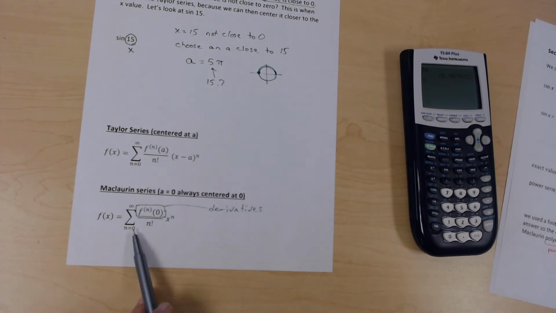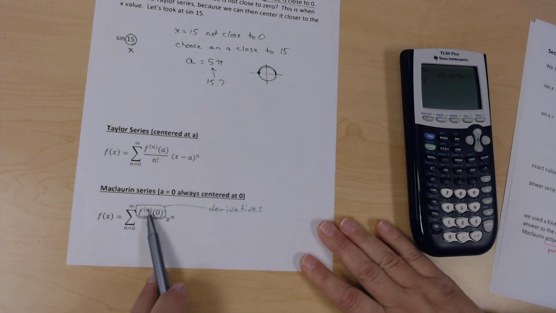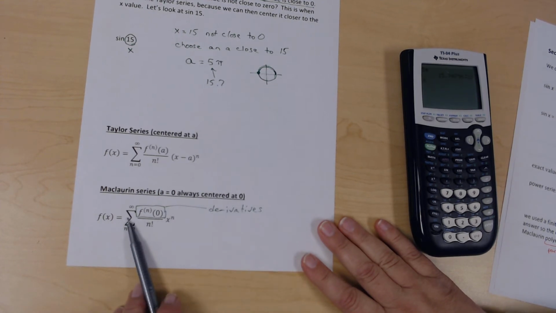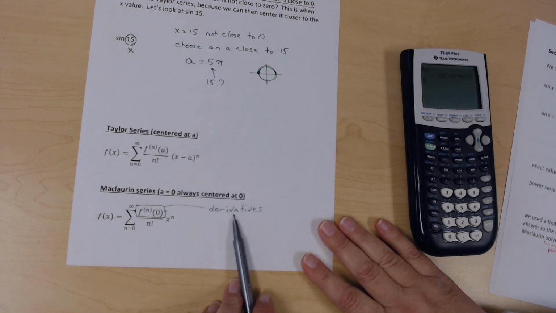When n is 0, that's my original function. When n is 1, that's my first derivative. When n is 2, that's my second derivative. When n is 3, third derivative, and we get the point, right? So in order to write this, we're going to need to figure out derivatives.